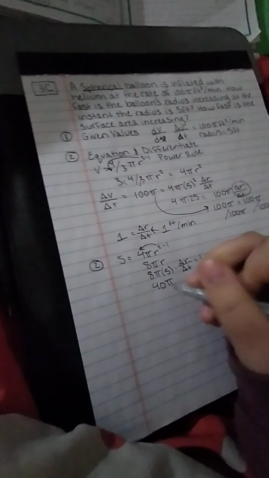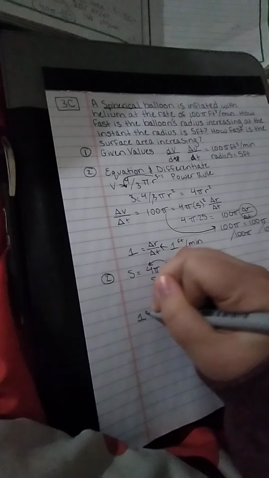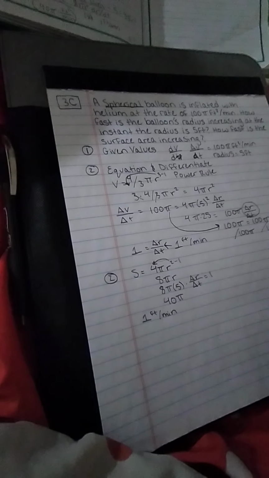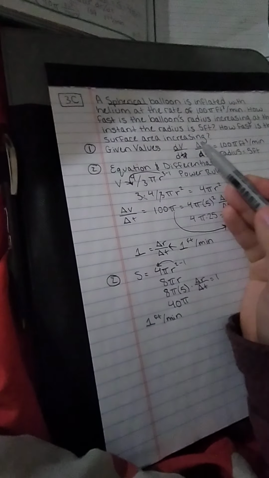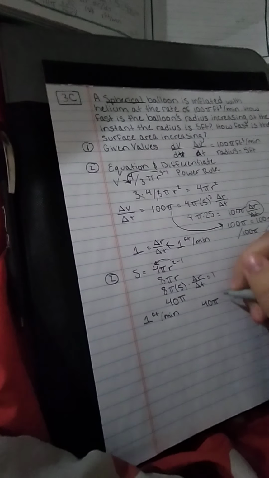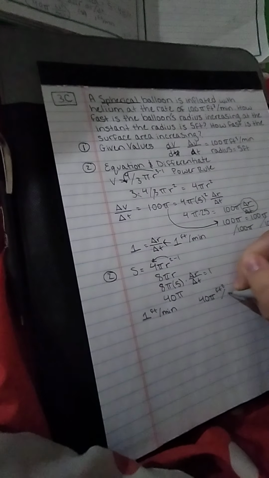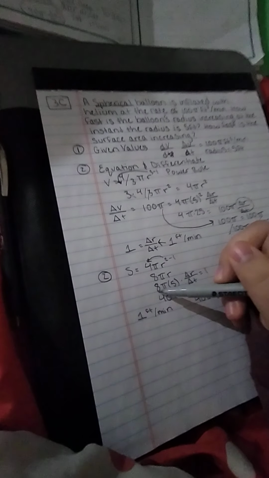So our answers officially: how fast is the balloon's radius increasing at the instant the radius is 5 feet? Well, it's increasing 1 foot a minute. And how fast is the surface area increasing? Well, it is increasing 40 pi feet squared a minute, because we've got to remember this is 5 feet radius and this is 1 foot radius, so feet squared. These are our answers.